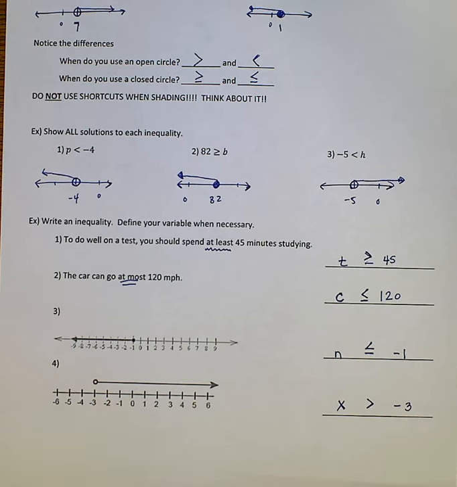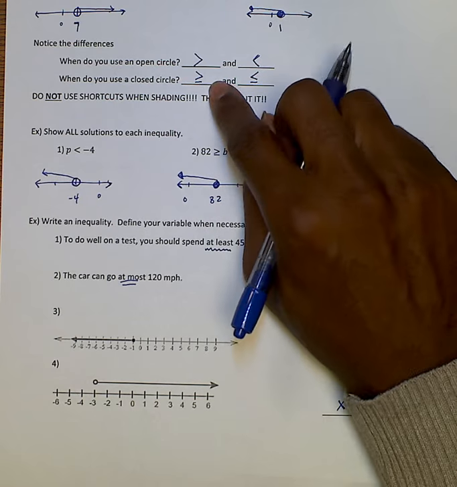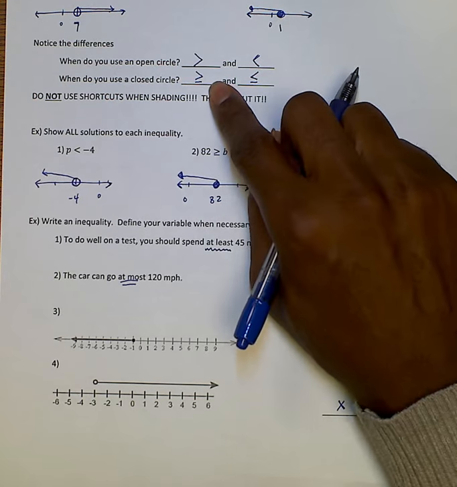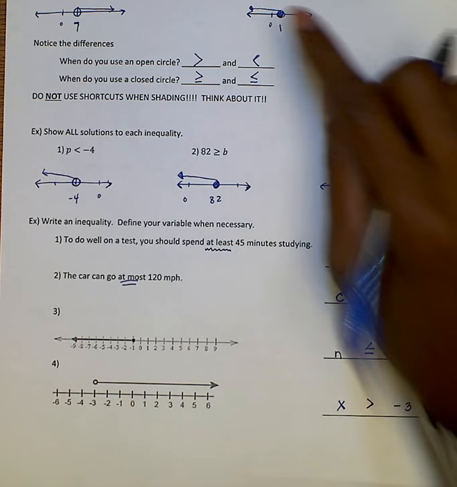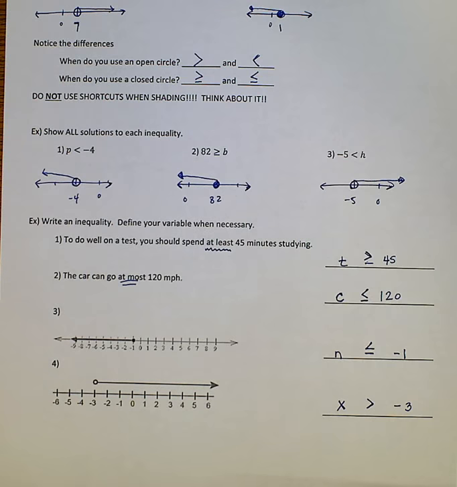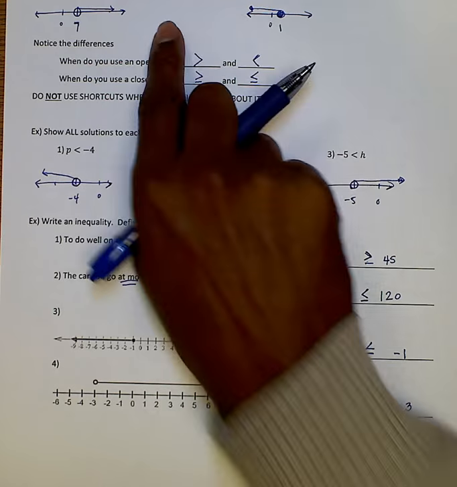Okay, so some takeaways here. When you plug in your number, it will make the inequality true. There are a lot more solutions than one, infinitely many solutions in most cases, and actually in every case. When you have or equal to, you shade in your circle. When you don't, the circle's open, and then you should shade your number line in the direction of the numbers. That will show us that it continues forever in that direction.